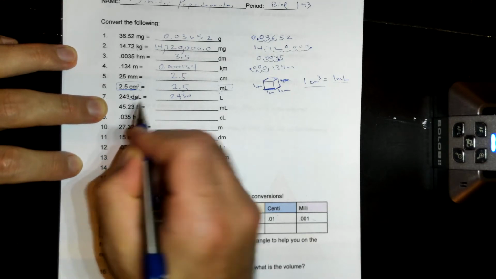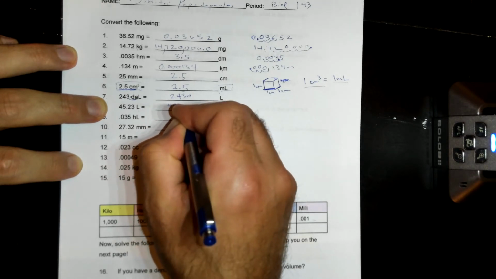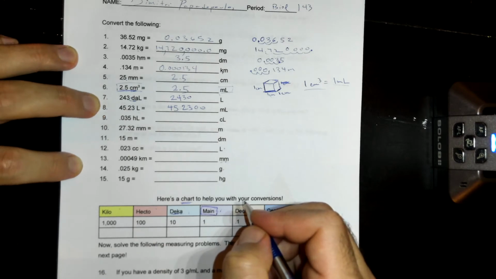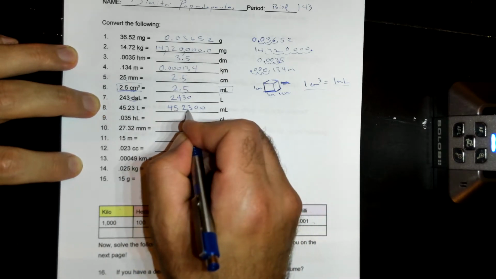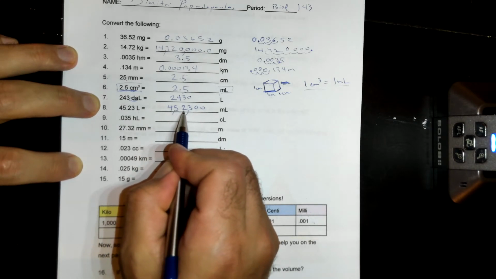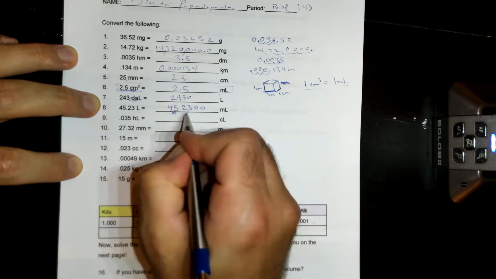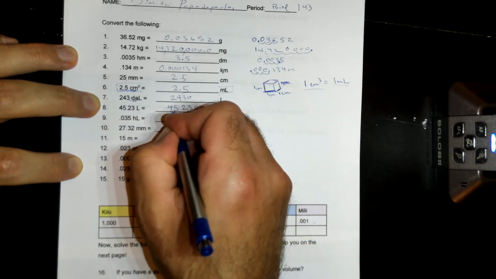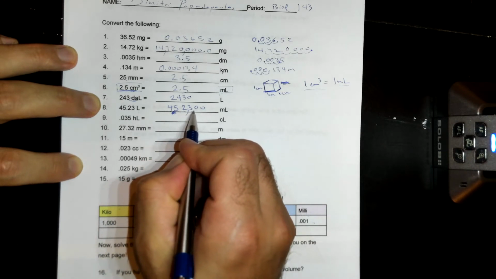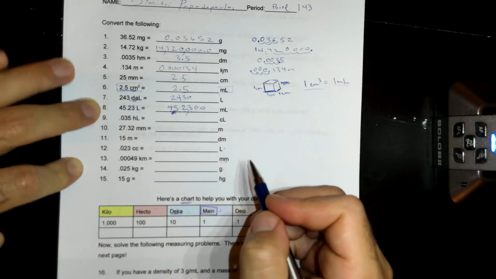Those would be 2 zeros that I'd have to fill in. 45, 2, 3, and then 2 more zeros, right? So if I put my commas, I can tell what this actually is. This is 4,500,000. Oops, I'm sorry. That's a mistake right there. So it's 452,300 milliliters.